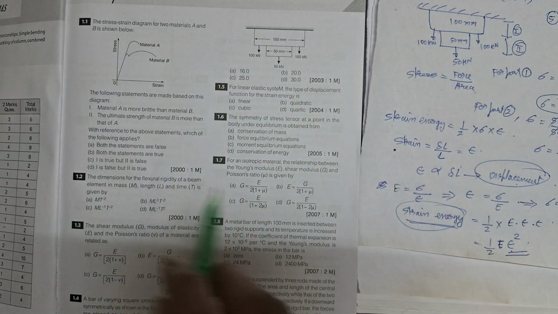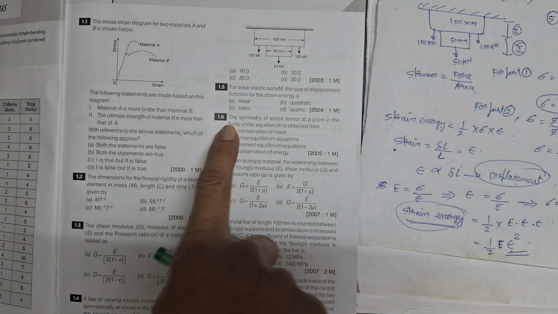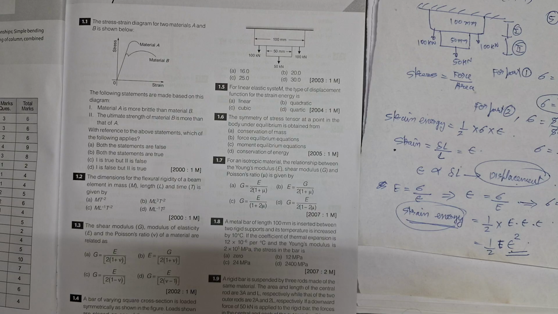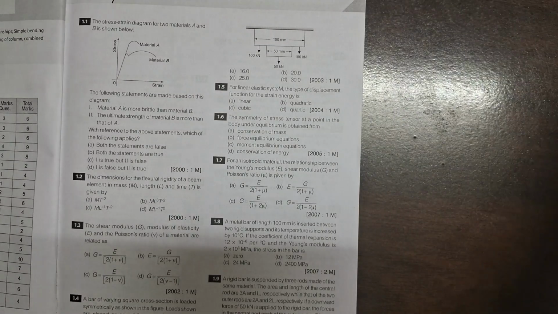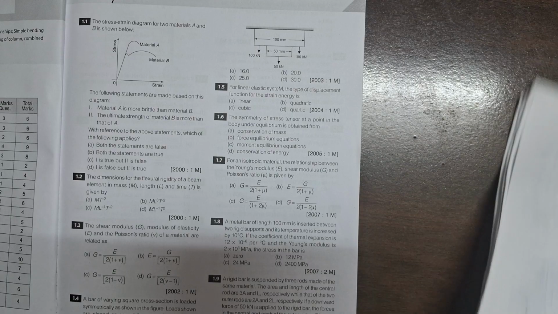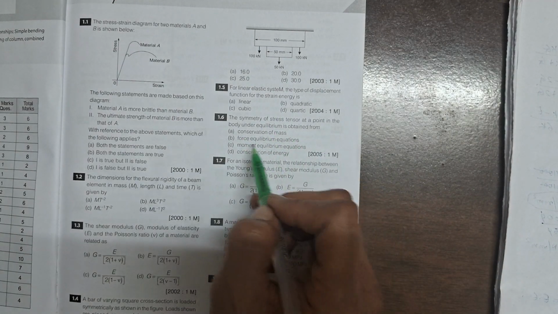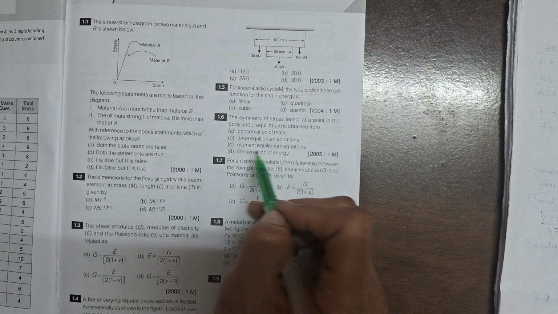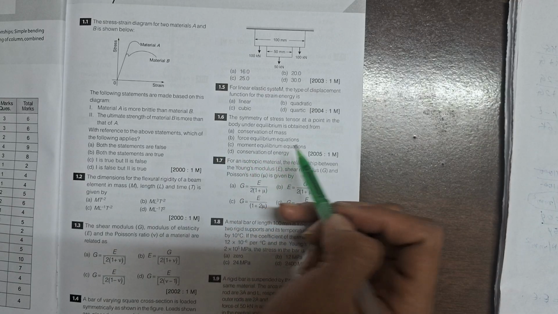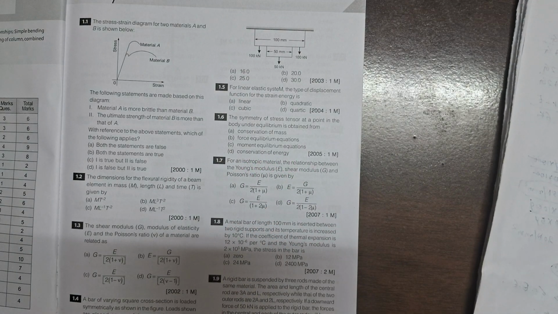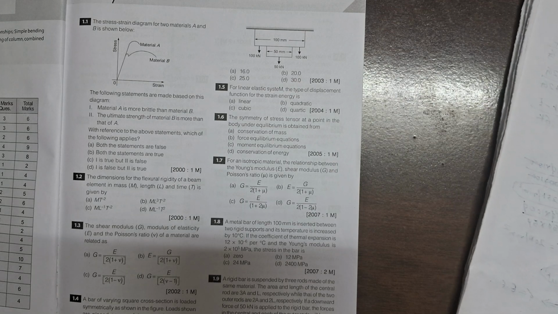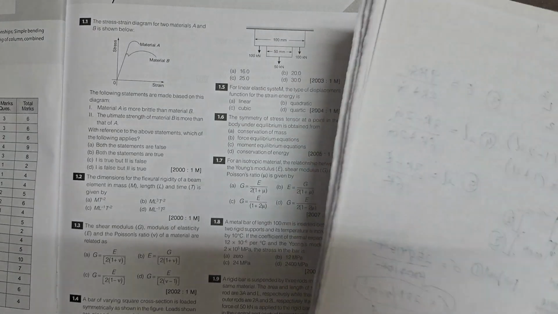So the question they have asked is that the type of displacement function for strain energy is quadratic. Okay, next question is: the symmetry of the stress tensor at a point in the body under equilibrium is obtained from. You can see the options: conservation of mass, force equilibrium equations, moment equilibrium equations, conservation of energy. So what will be the answer? Basically the answer will be the moment equilibrium equation.